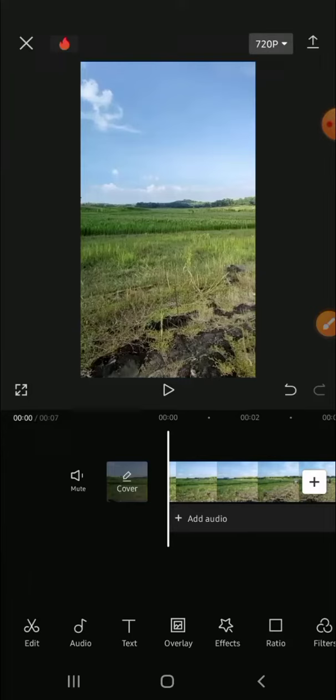In today's tutorial, we are going to learn how to make watermark in Capcut. In here, I have imported my video to my project in Capcut, and we are going to make watermark for this video. Let's get started.